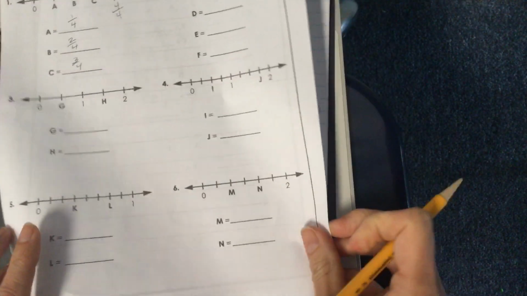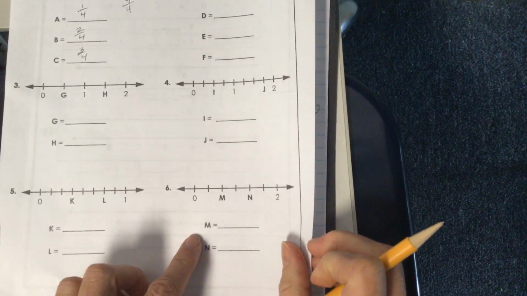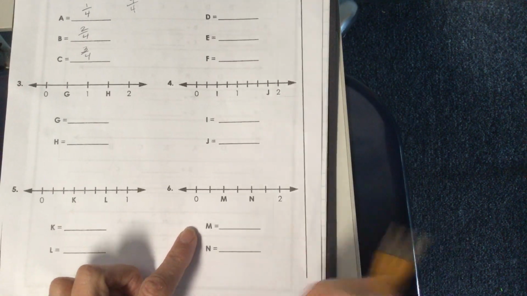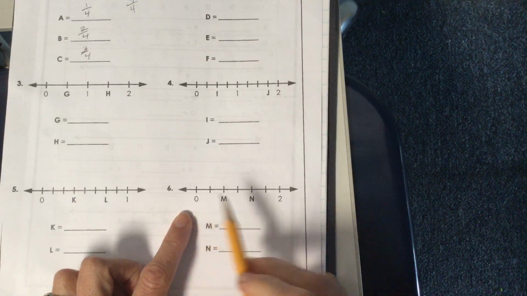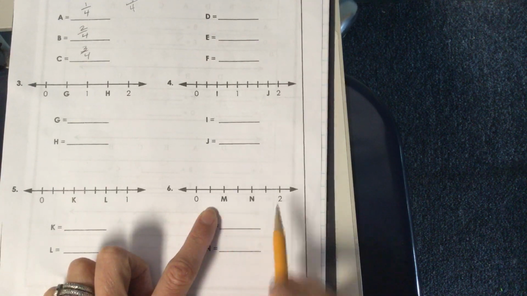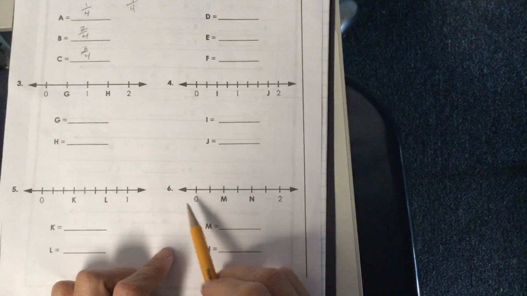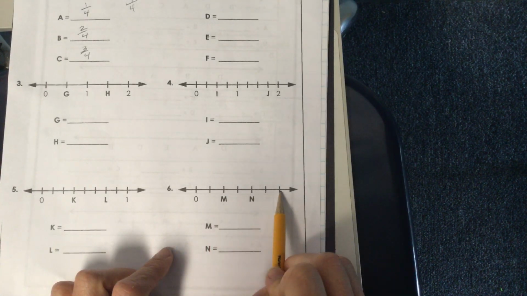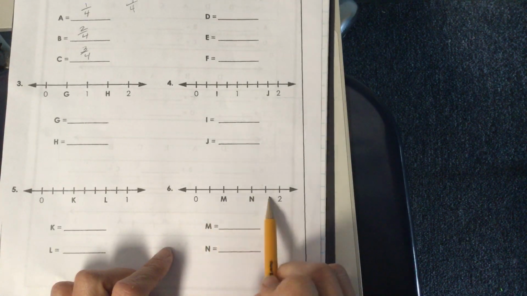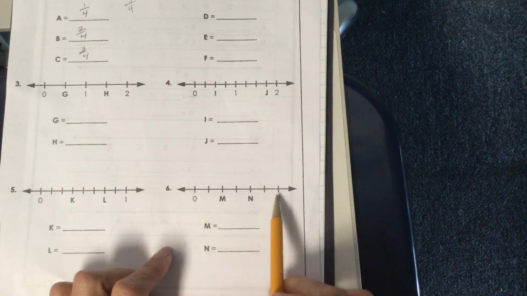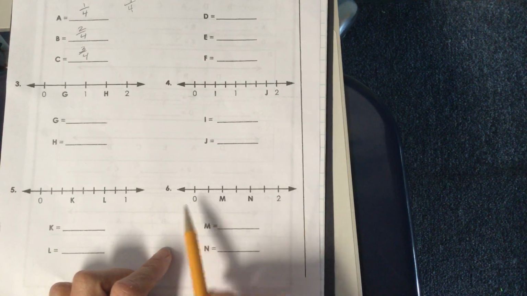Now, the other one we're going to look at, I'm going to let you do the other 4 on your own, is the last one, number 6. Number 6, you have a 0, an M, an N, and a 2. You need to think about the fact that this is the whole number 2, so we need to figure out how many spaces we have in between the whole number 2 and the 0.